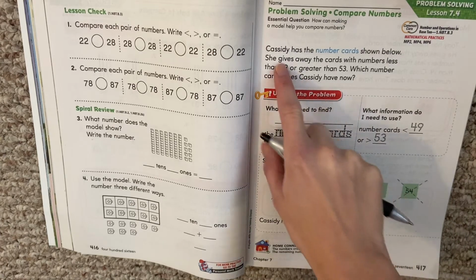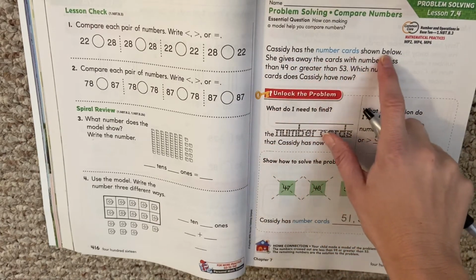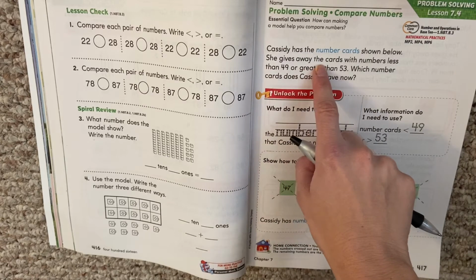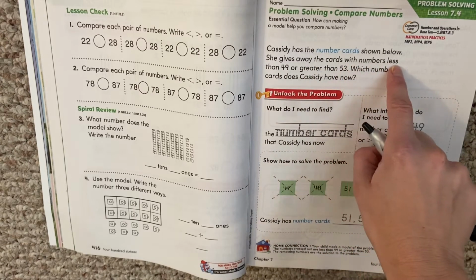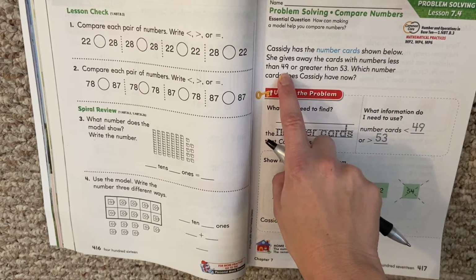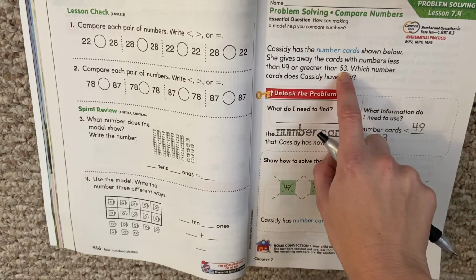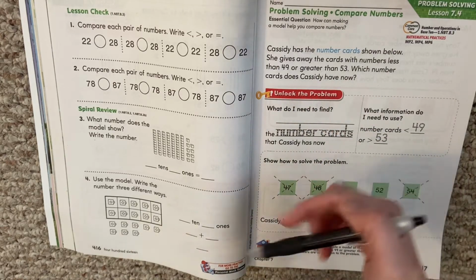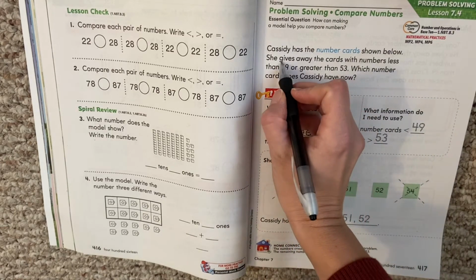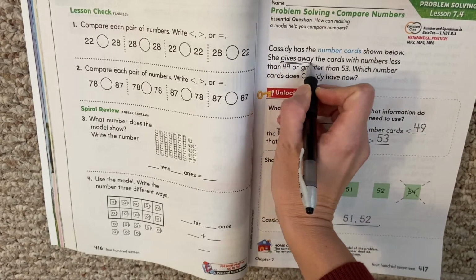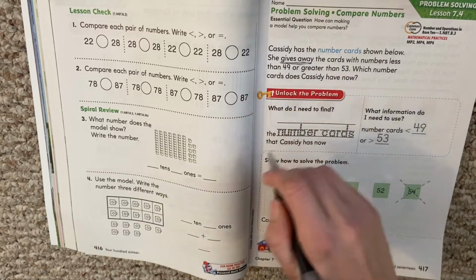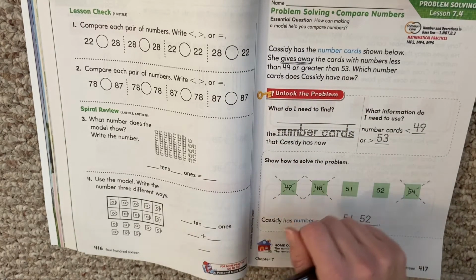So in this problem, it says Cassidy has the number of cards shown below. So that means she has these cards and they have these numbers on them. She gives away the cards with numbers less than 49 or greater than 53. Which number cards does Cassidy have now? Okay, so what we need to do is take that information, right? If she's giving them away, okay, then that means we're going to cross them off, right? Just like a subtraction problem where we cross things off when we're giving them away or getting rid of them.